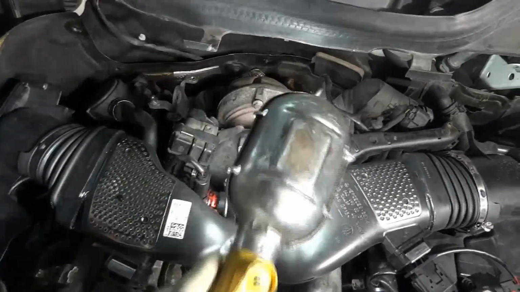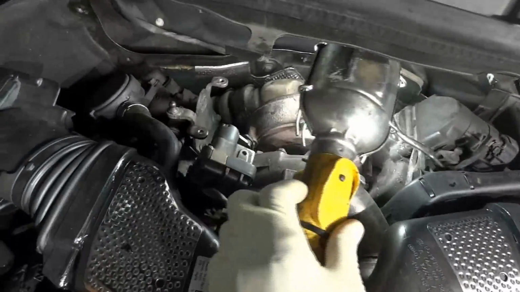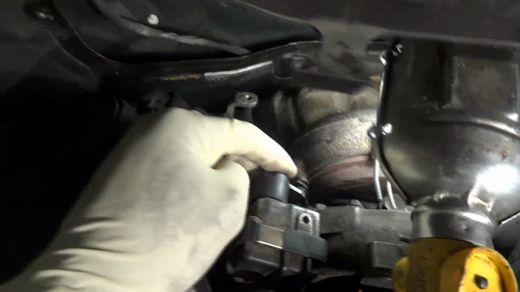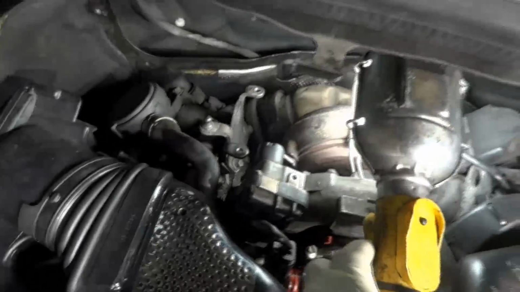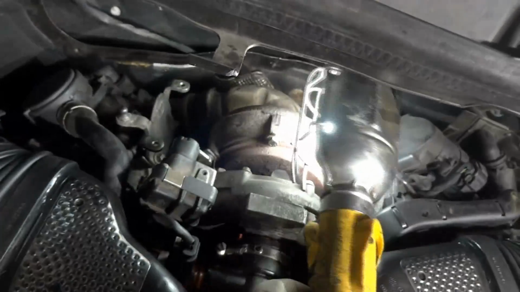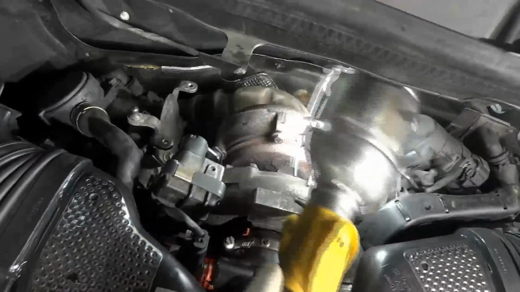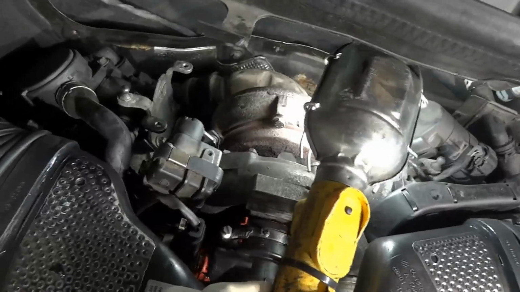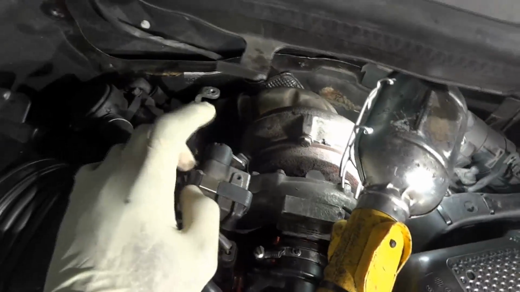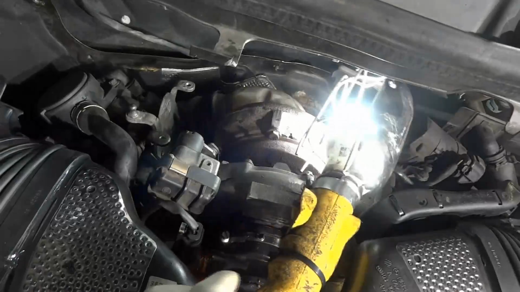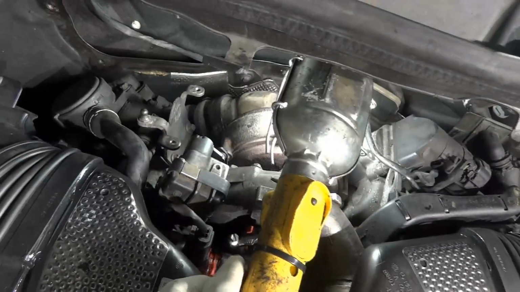What we're gonna do is disconnect the linkage from the actuator. So here is the turbo positioner. So here's the turbo actuator. I'm trying to get this light to stay, so bear with me guys.